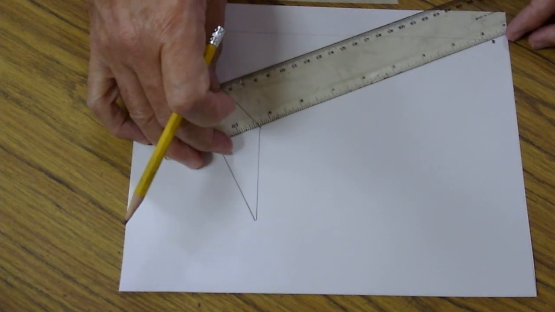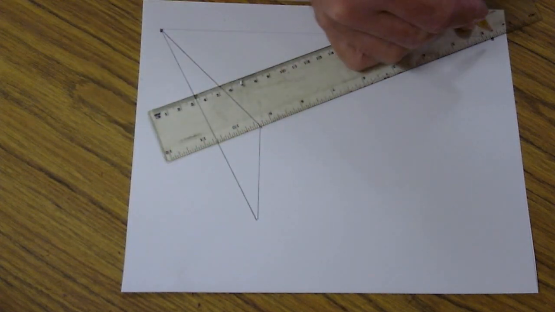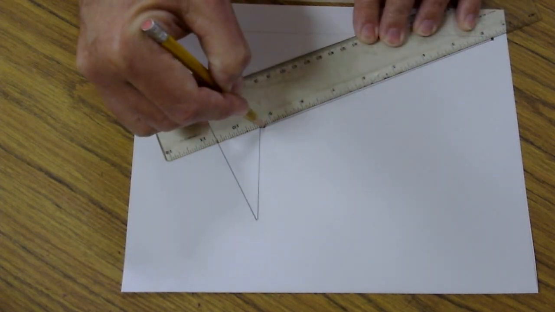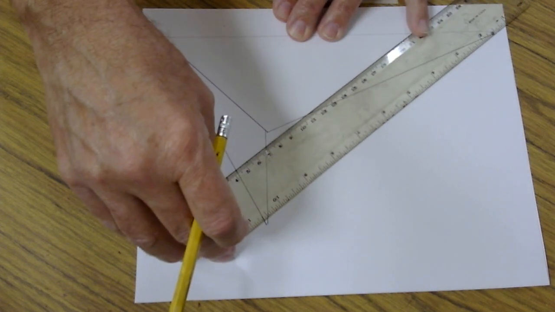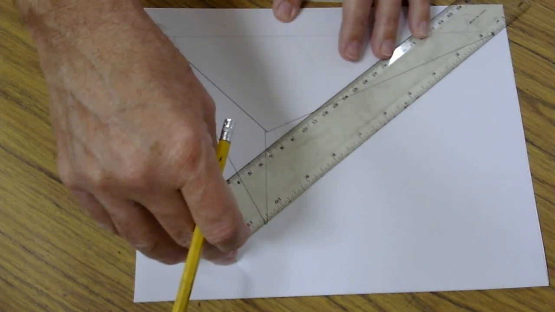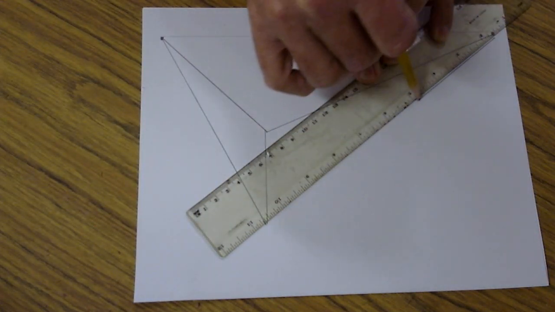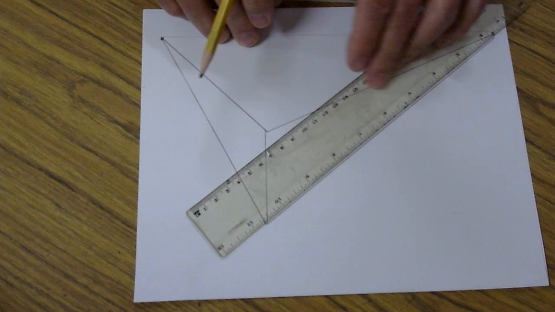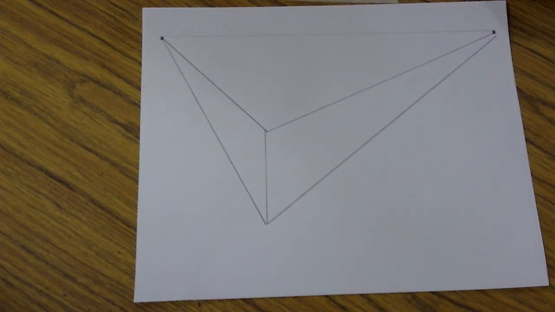So this side is going to be lined up with the vanishing point at the top of the vertical line and at the bottom. So I've got my 2 triangles pointing to the vanishing point.